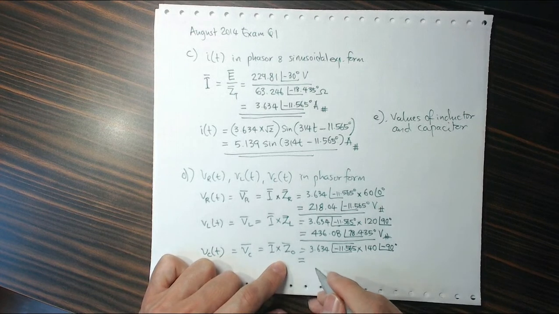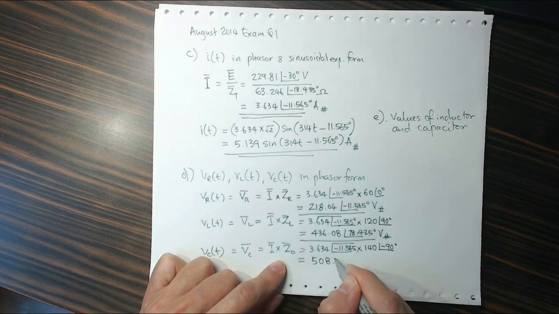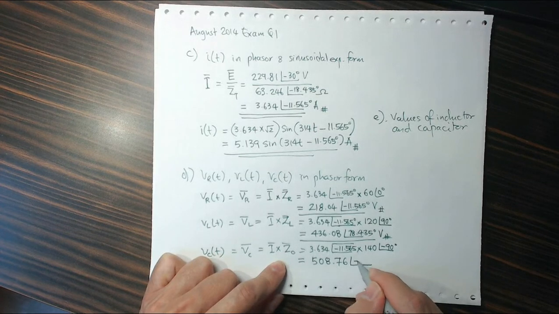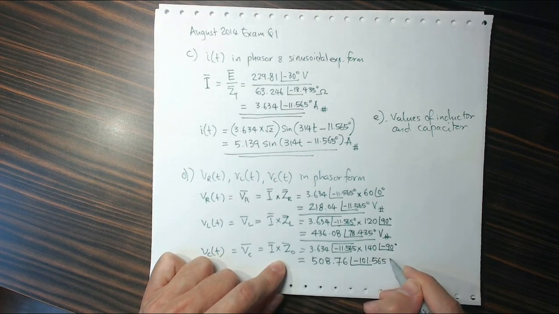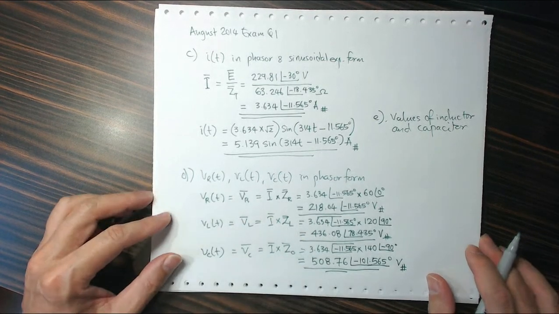That gives me 508.76 with an angle of minus 101.565 degrees. Alright, so these are the three voltage drops in the phasor form.